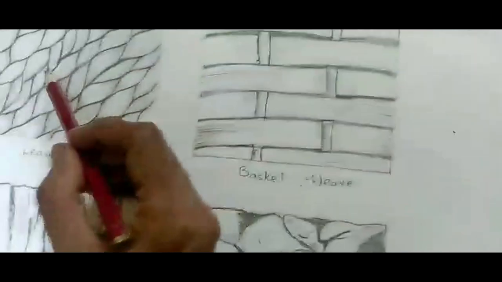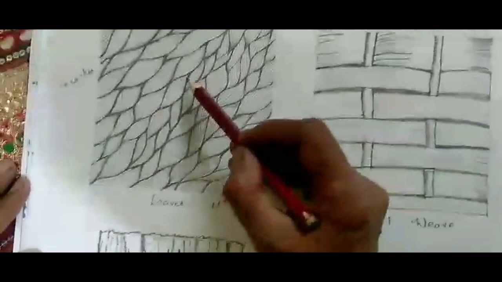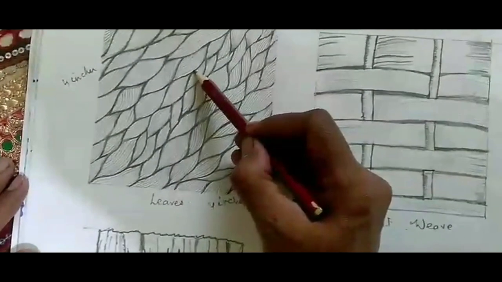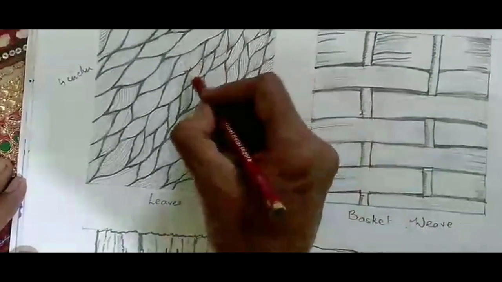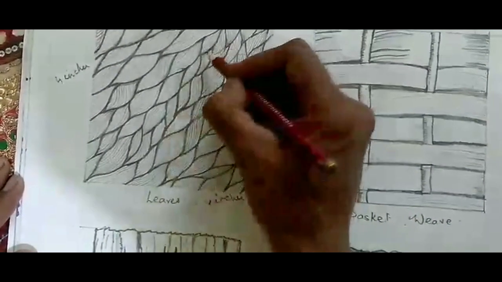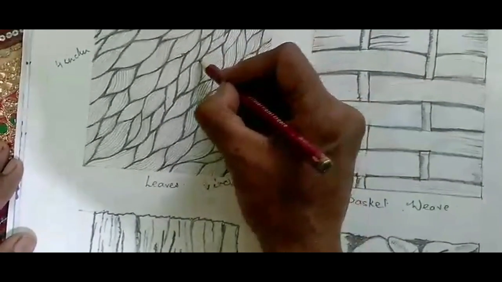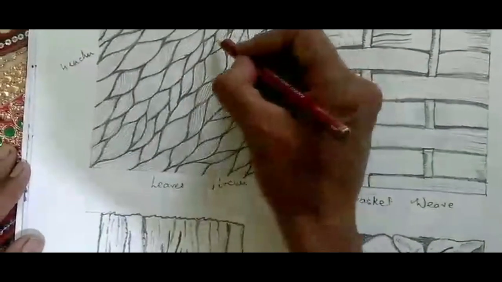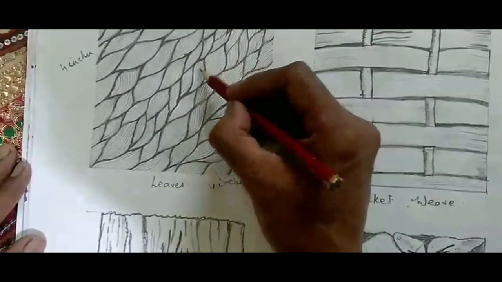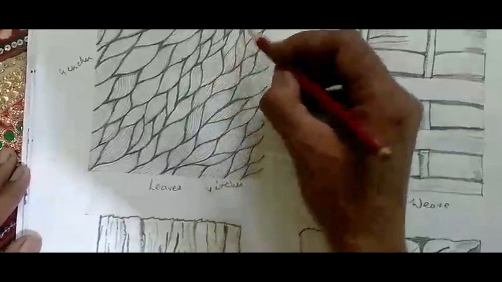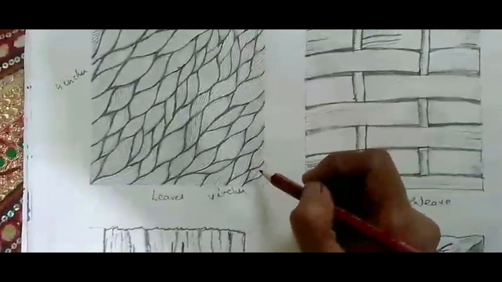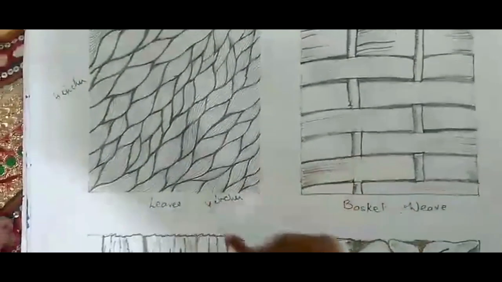You can see here I have used very fine dark lines at the edges and lighter in the middle, and then darker again at the edges. And the venation has to be parallel every time. Like this you have to make the bunch of leaves.